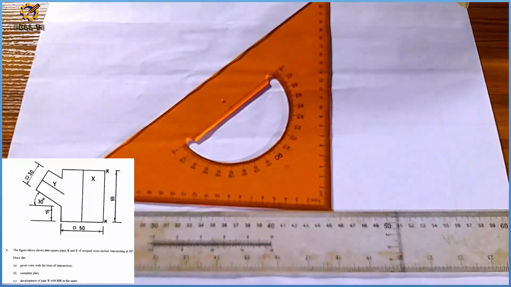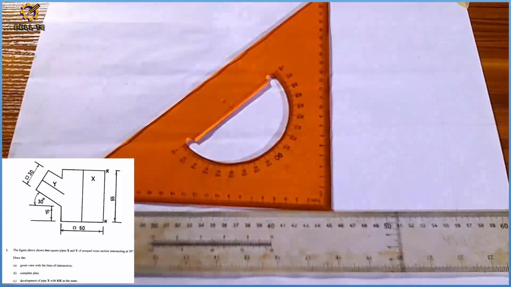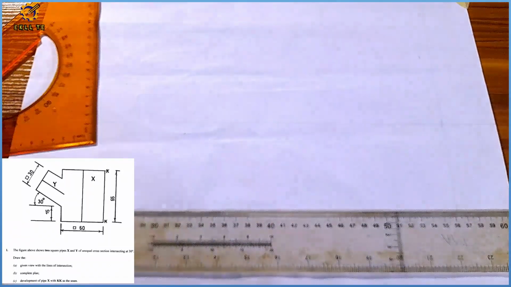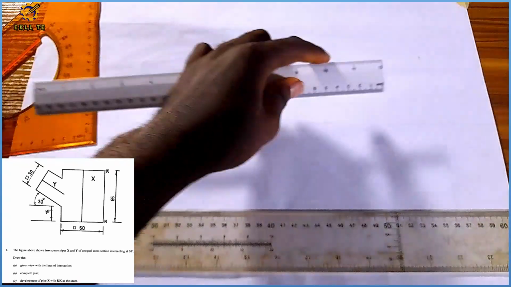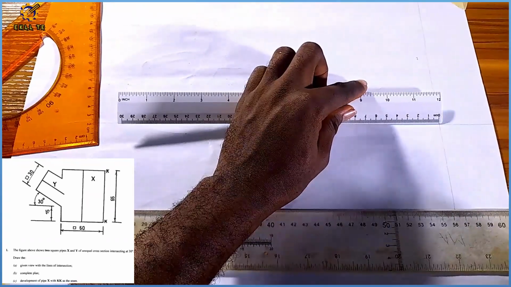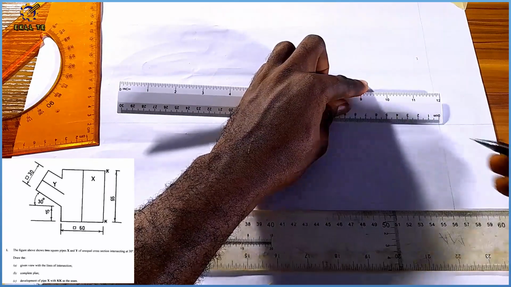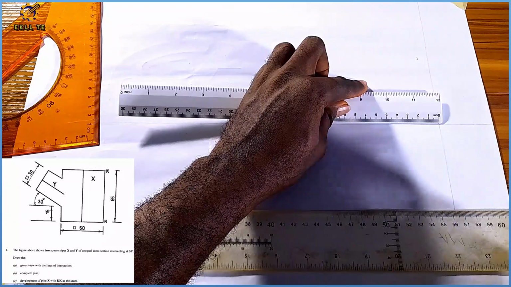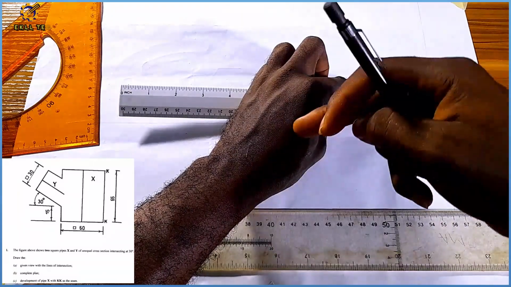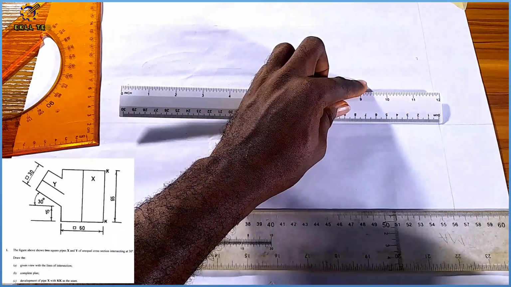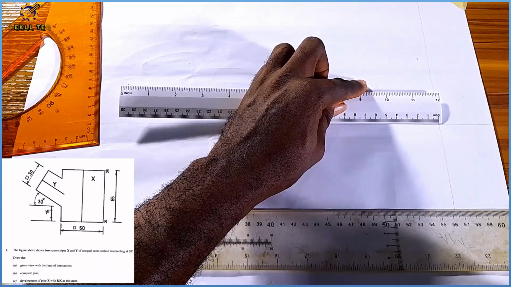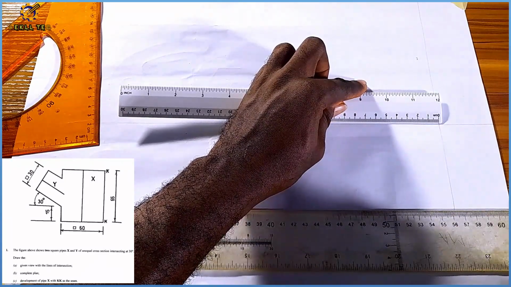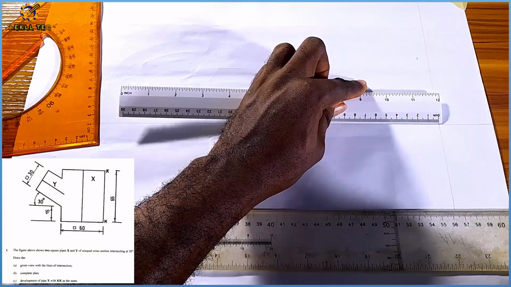Now we are told that this symbol you are seeing there means it is a square. So I'm going to pick my ruler. It isn't that each side is 60, it is the total span of the front view that is 60. Which means if you look at it from any other view, the total span is going to be 60 also.